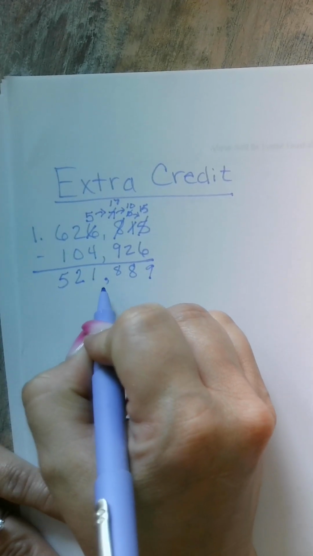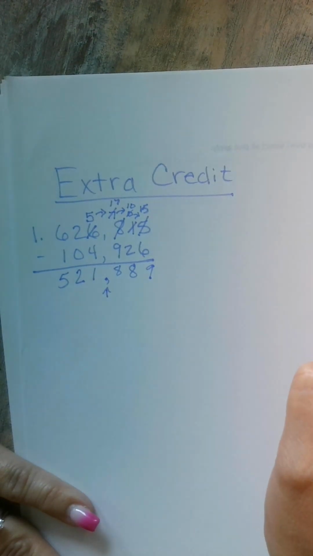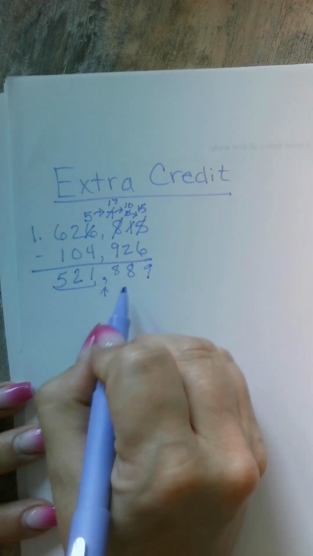Please always make sure that you put your commas in between the periods. This is a period and this is a period.